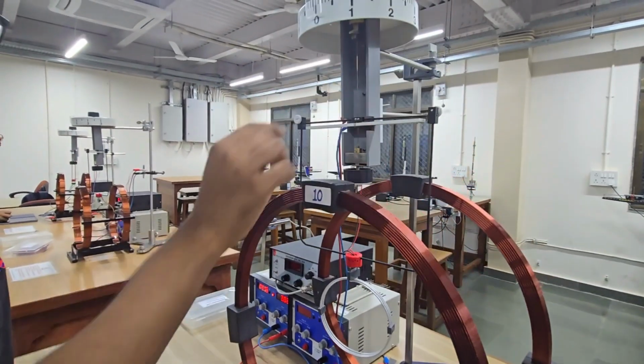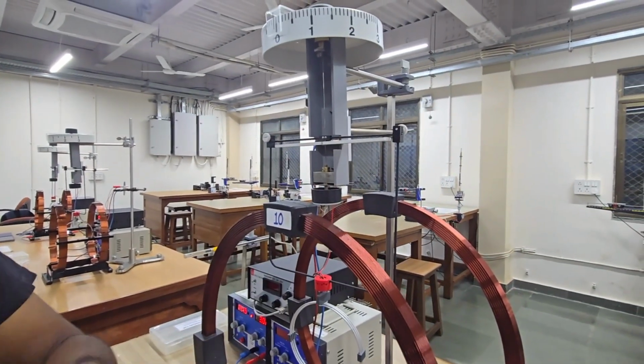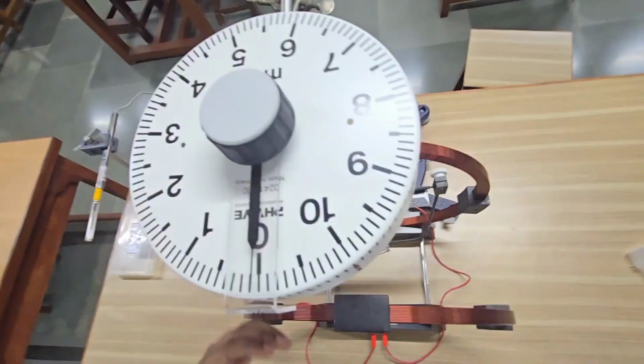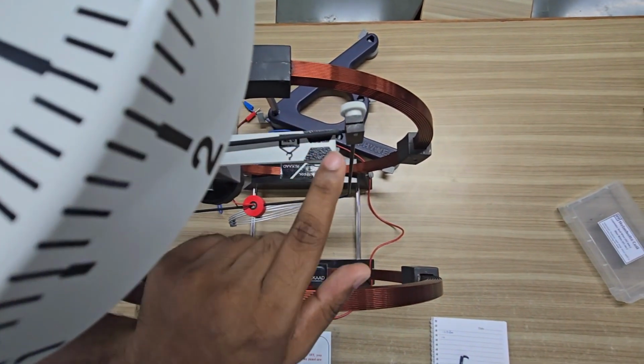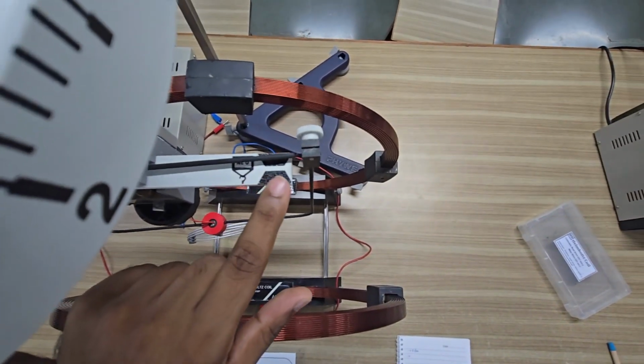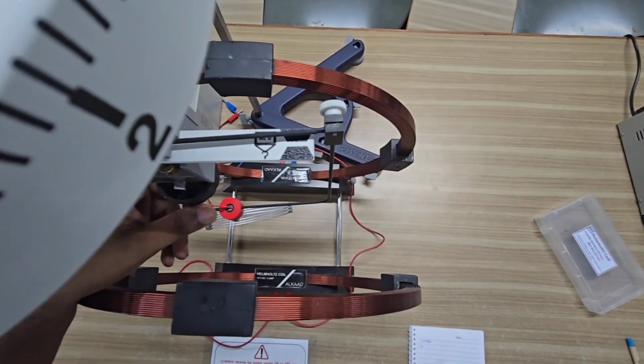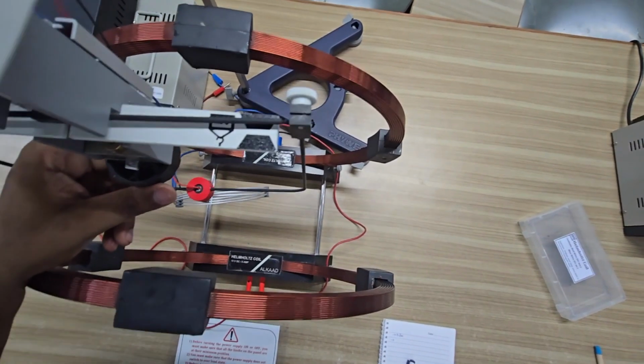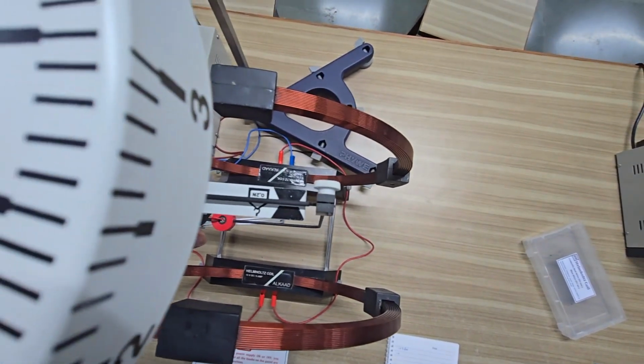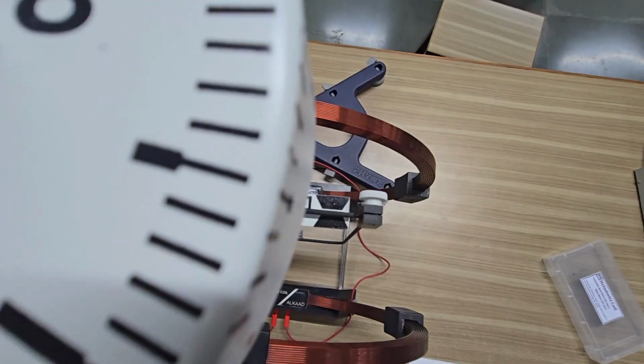Now you also have to make this rod balance. To make this rod balance, you have to make sure this rod is passing through this white region. So you have to make sure that it passes through that. So right now it seems like it is balanced.